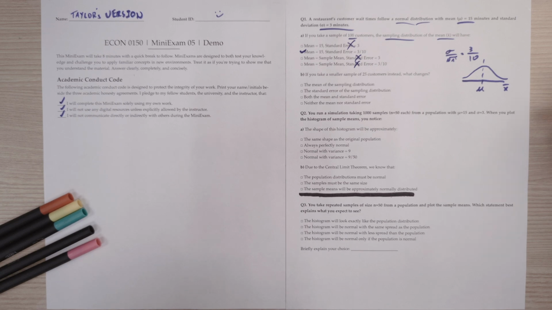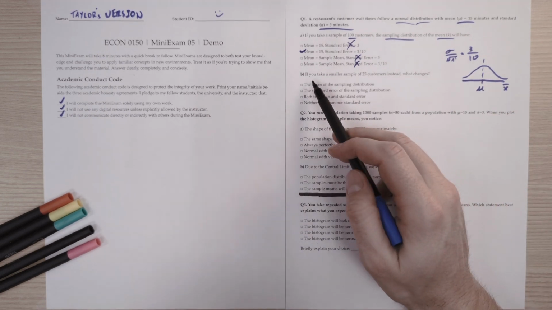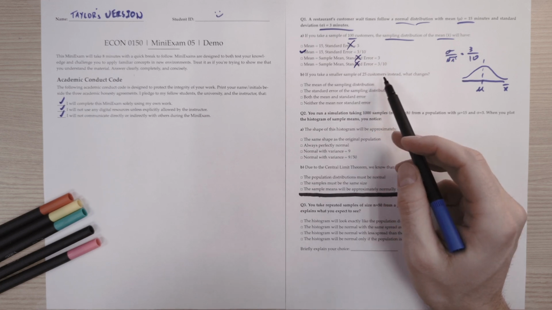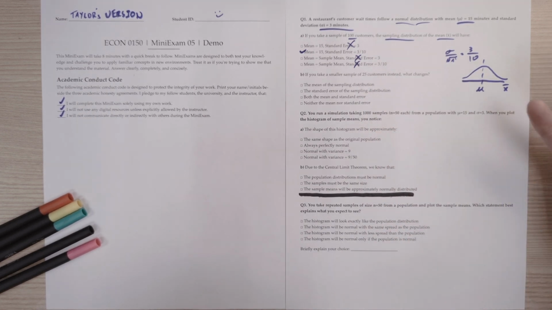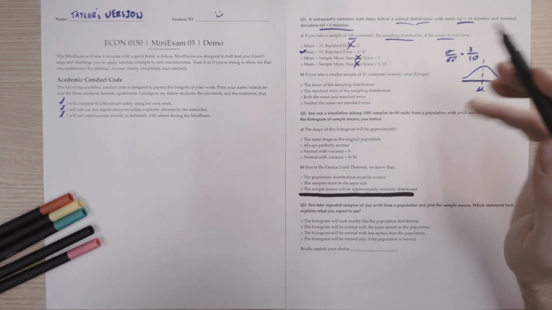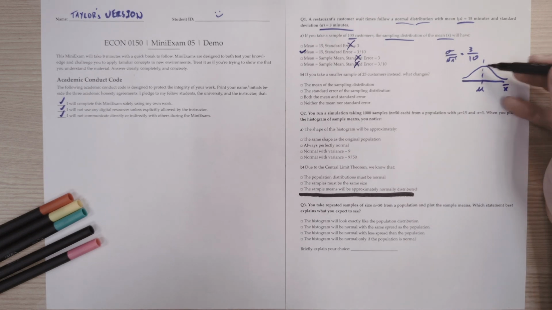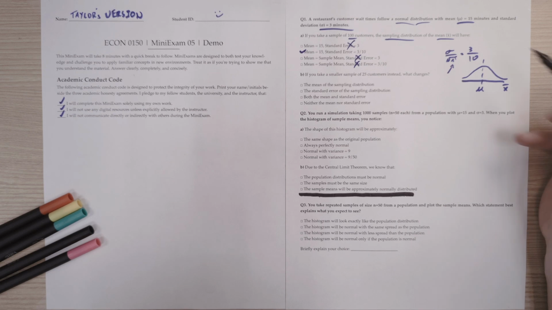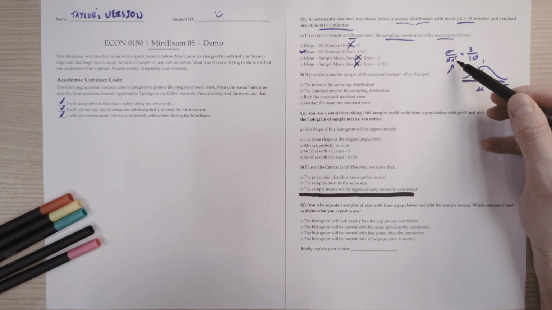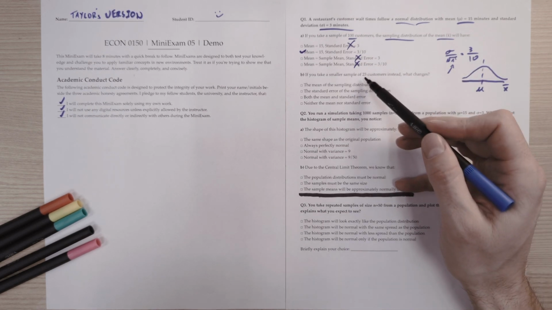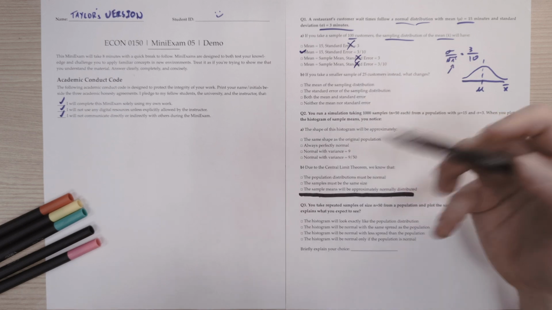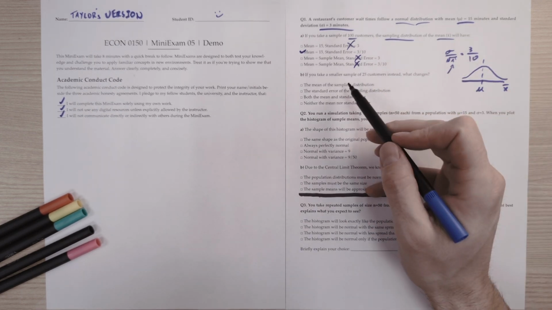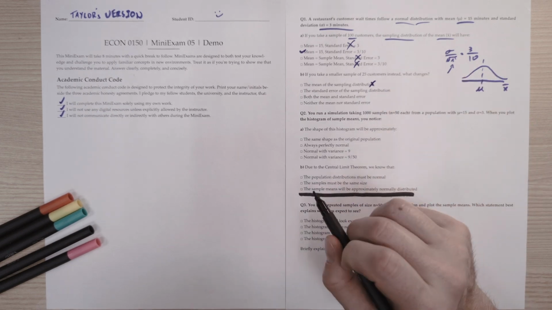Okay, so in B, we're asked if we take a smaller sample, so we have 25 customers instead of 100, what changes? We know the mean of the sampling distribution won't change. The only thing that'll change here is this n, so that thing will get smaller. We could actually take the square root of 25 and get 5. So the mean will not change, so this is not the right answer.